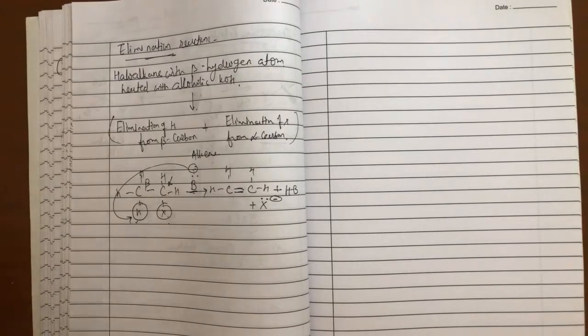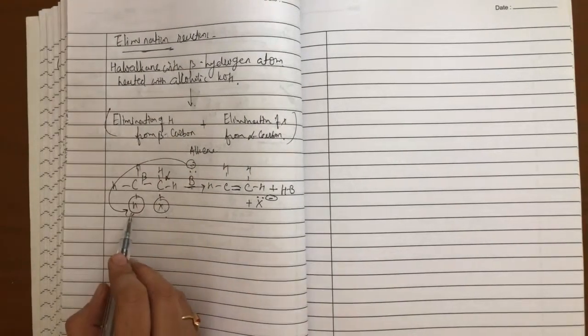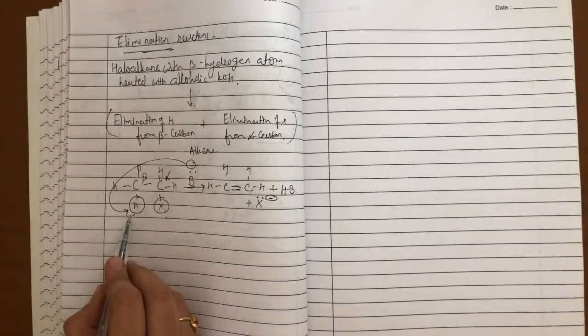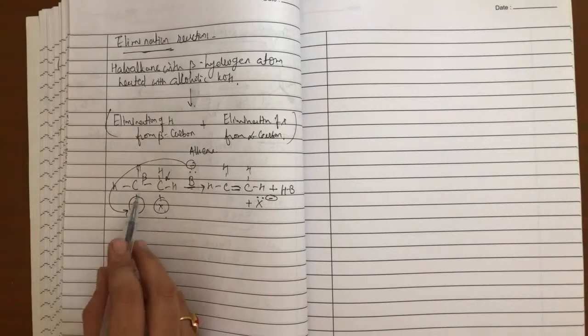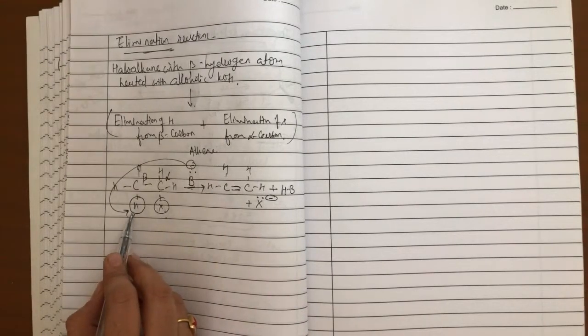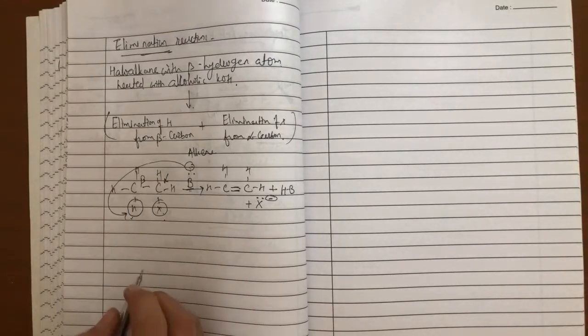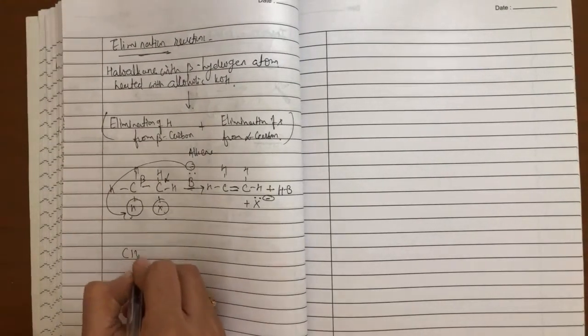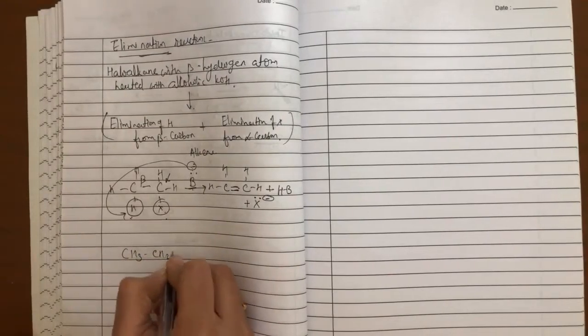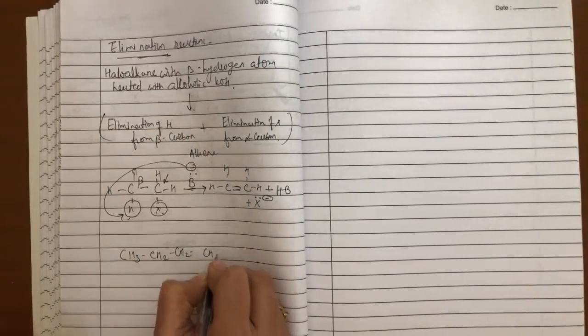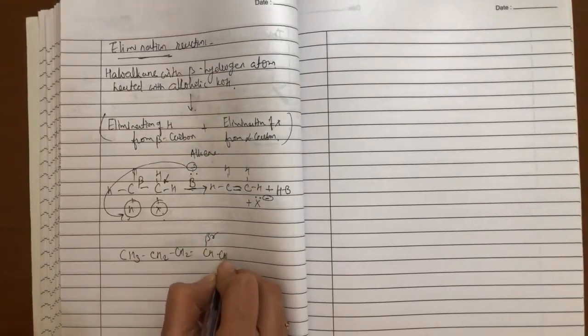Now this is a molecule where you have a carbon on only a single side, so only on one side you have beta hydrogen present. Only one side you have beta carbon. But instead of this, suppose I have a molecule like CH3, CH2, CH2, CH, Br, CH3.